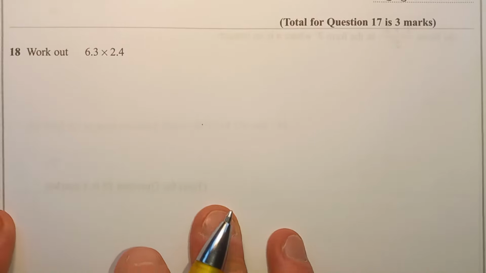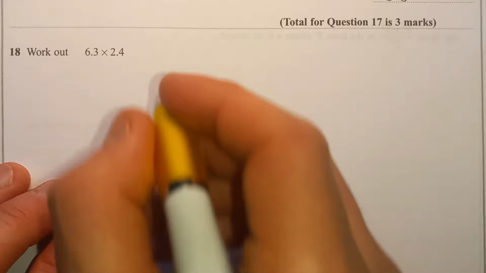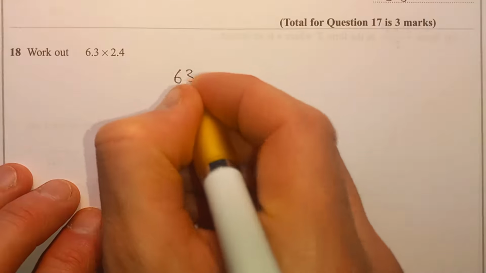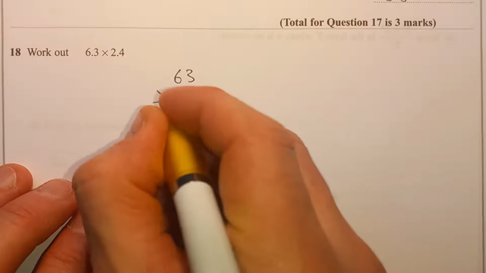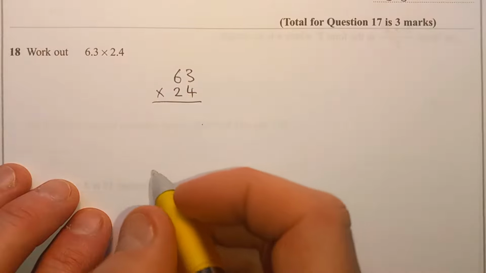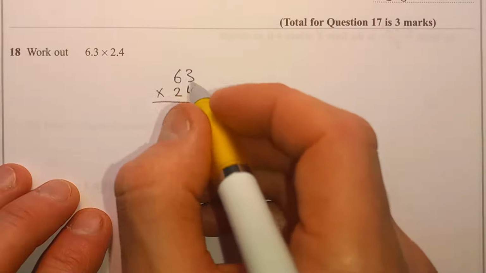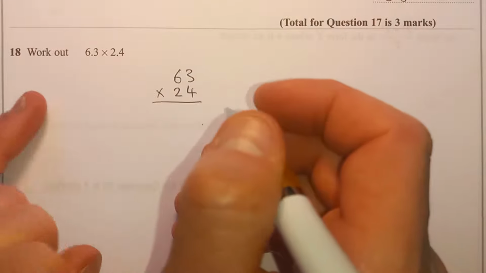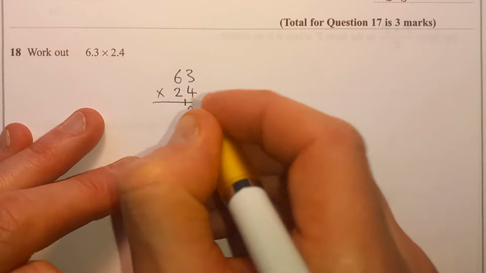Question 18. Work out 6.3 times 2.4. I'm going to completely ignore the decimal points and I will put them back in afterwards. So, column multiplication. 4 times 3 is 12. Put the 2, carry the 1.